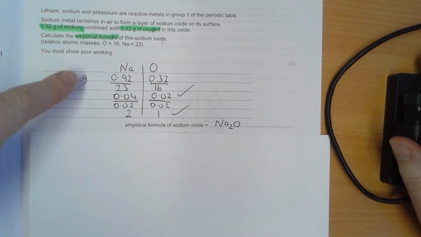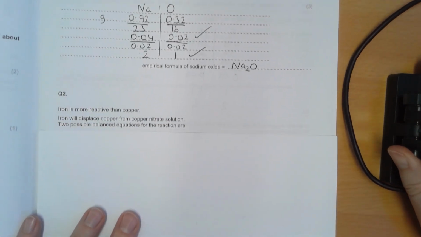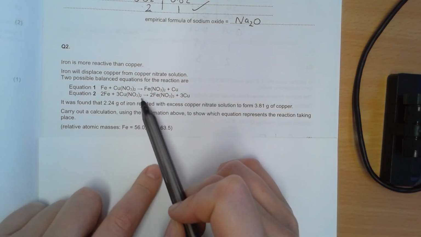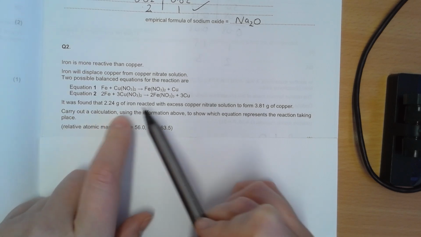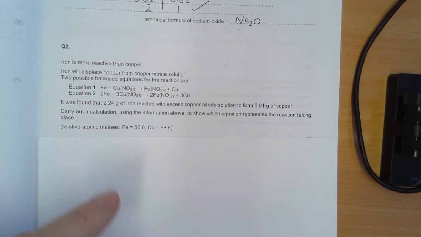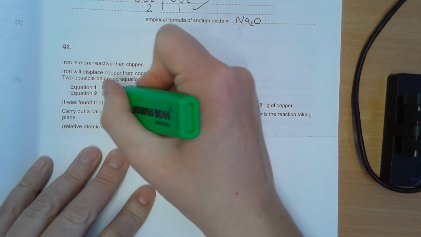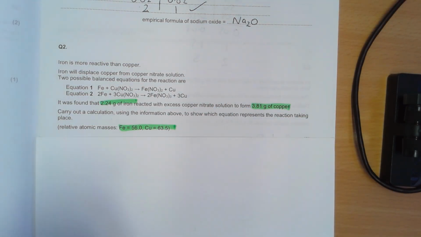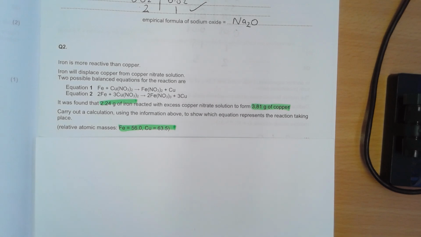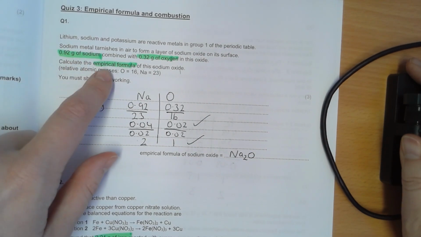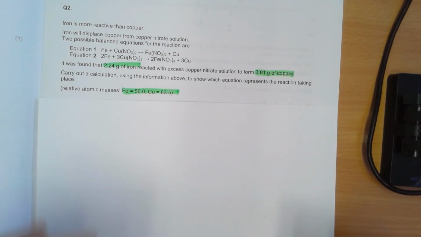The next one is the same calculation, but they ask the question in a different way, so it's slightly less obvious that that's what they want you to do. Okay, so they give you 2 equations and they ask you to carry out a calculation to show which equation represents this reaction, and they give you numbers in the question. They give you 2.24 grams of iron, they give you 3.81 grams of copper, and they give you the relative atomic masses. Now, even if you've got no clue how to pick out the equation, do something with the numbers, don't just leave it blank. They've given you the same information as they had with empirical formula, so just go with that.